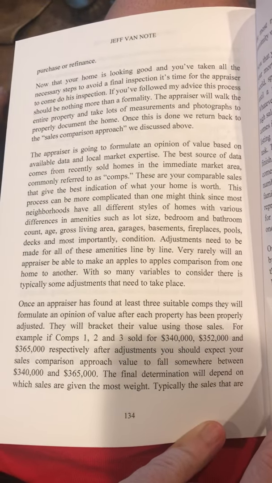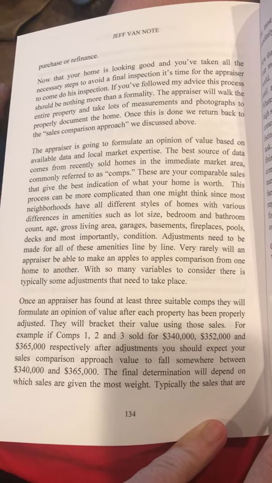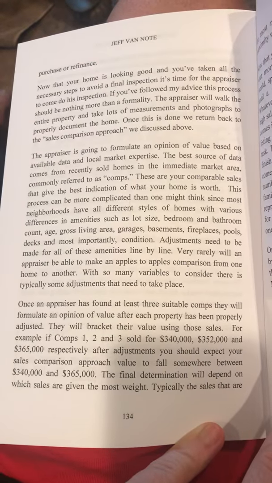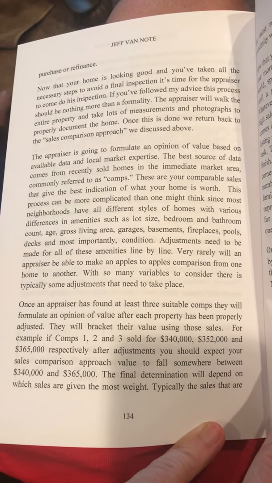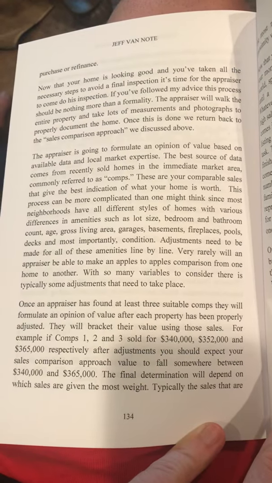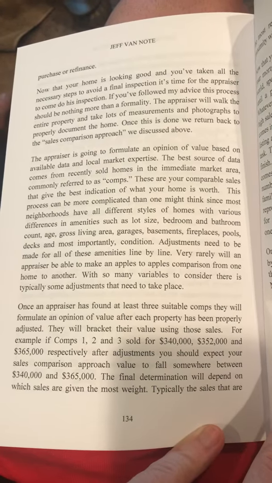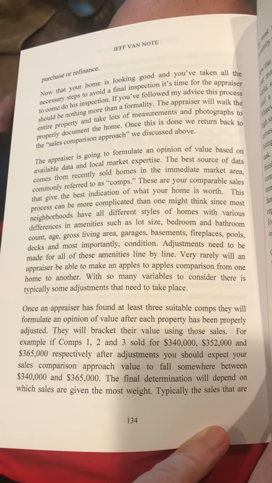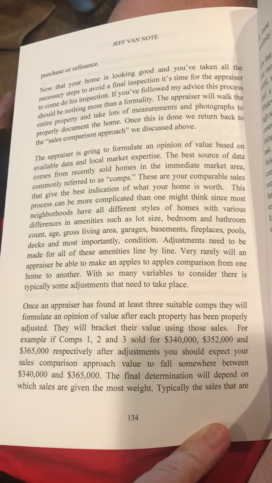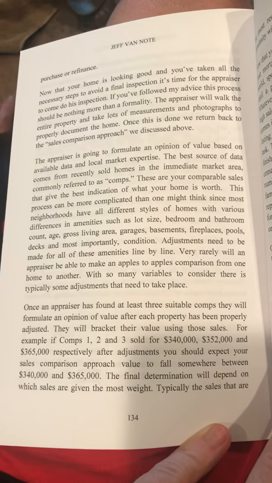This process can be more complicated than one might think, since most neighborhoods have all different styles of homes with various differences in amenities such as lot size, bedroom and bathroom count, age, gross living area, garages, basements, fireplaces, pools, decks, and most importantly, condition. Adjustments need to be made for all these amenities line by line. Very rarely will an appraiser be able to make an apples-to-apples comparison from one home to another. With so many variables to consider, there are typically some adjustments that need to take place.